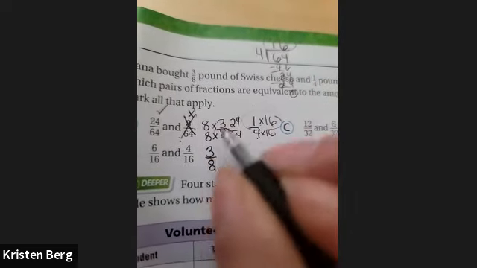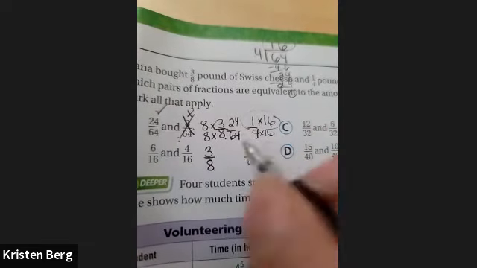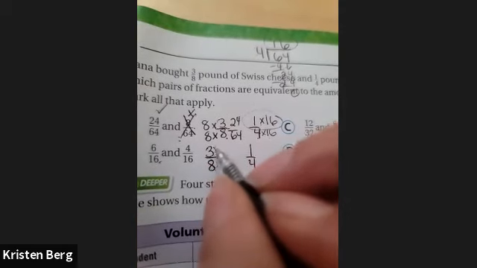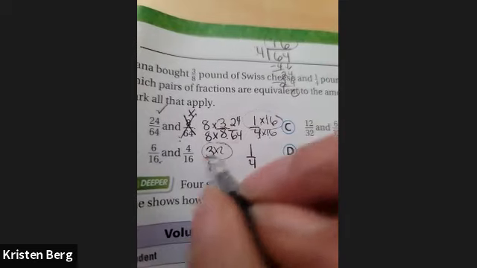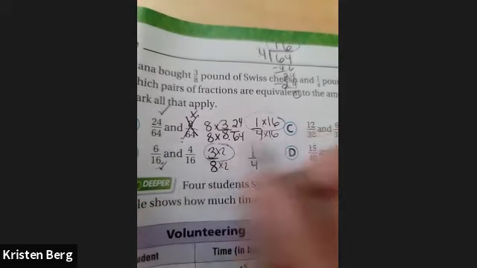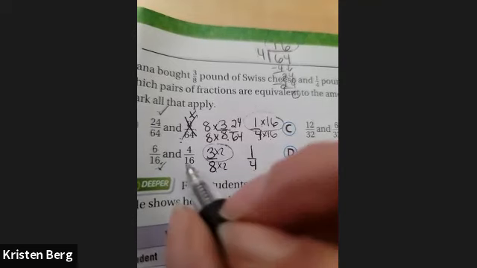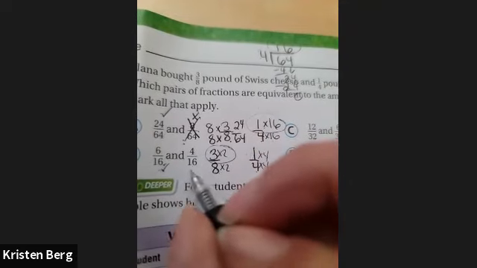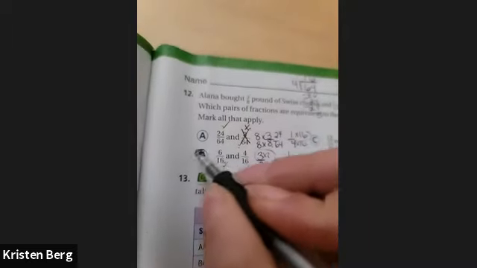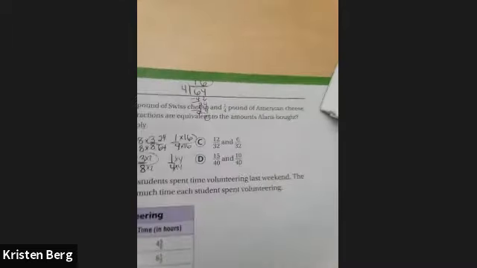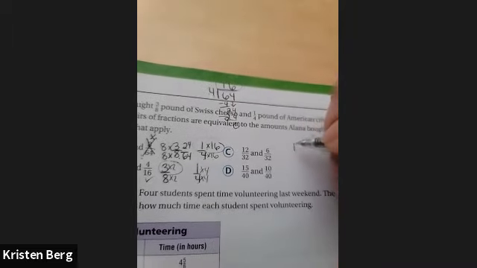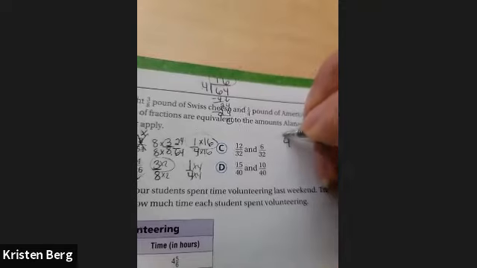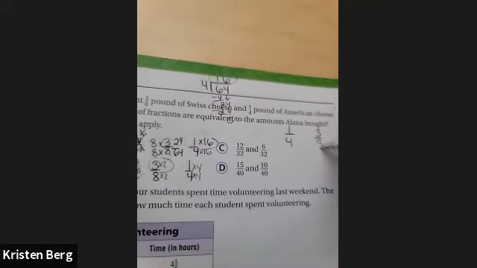All right, so now we're going to take these same fractions and change them to 16ths. So how do I change an 8 to a 16? I times it by 2 and this one by 2. So 3 times 2, is that 6? Yes, it is 6/16. What do I do to a 4 to get it to 16? I times it by 4 and this one by 4. 4 times 1 is 4/16, and this is true. So therefore, B is correct. They are equivalent fractions. Again, still using those same fractions that they had up here. Remember, it was 1/4 and 3/8.